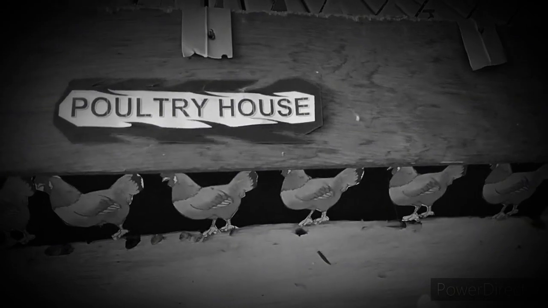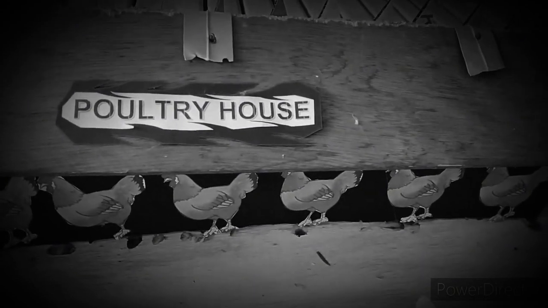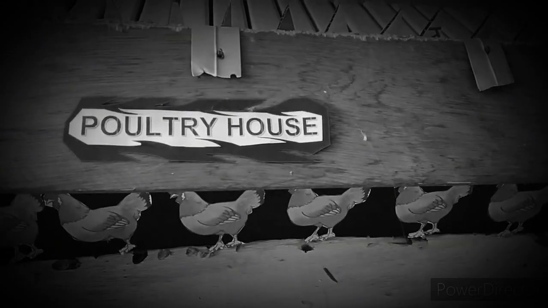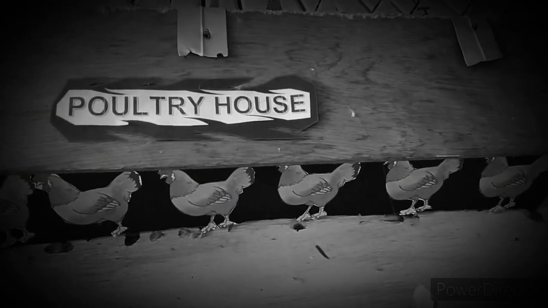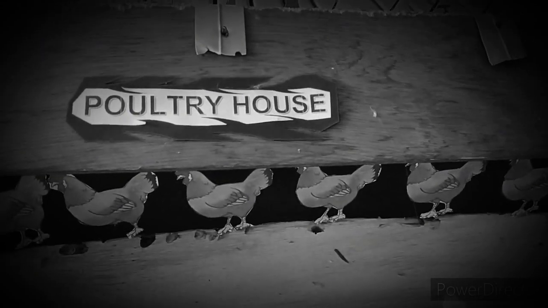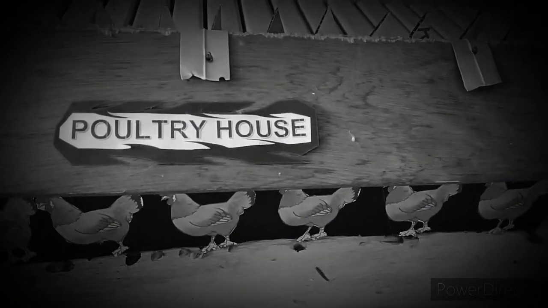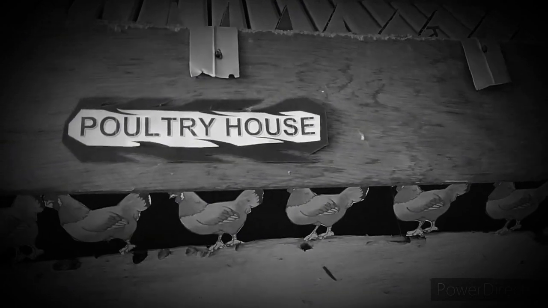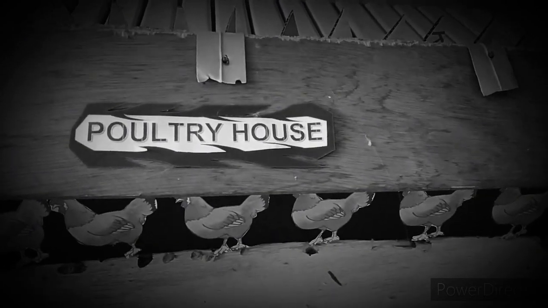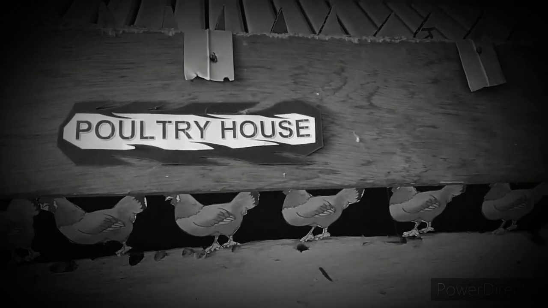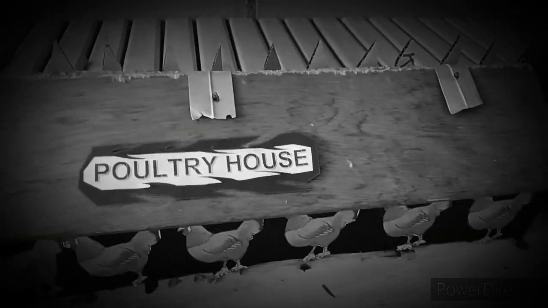The young male chicken is called cockerel. The old male chicken is called rooster, and the female is hen. Their chicks are called pullets. There are so many breeds of chicken like Rhode Island Red, Delaware, and others.